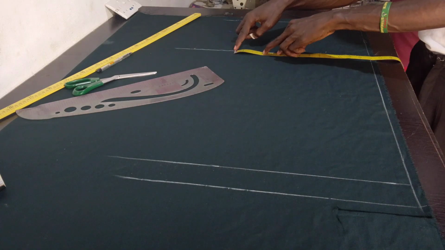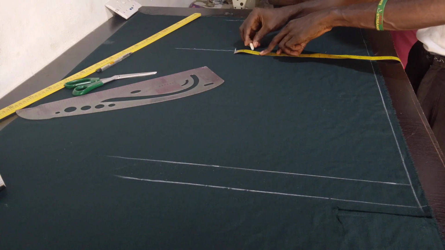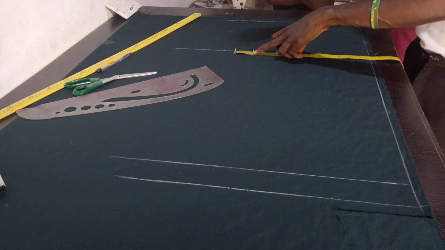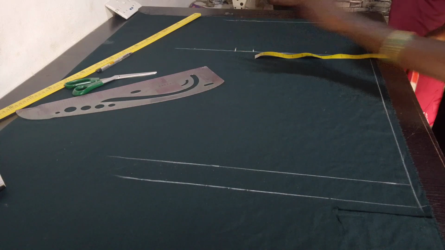Then from this marking, you come in by 2 inch. This is your 2 inch. Come in by 2 inch. So automatically, this is your lap.